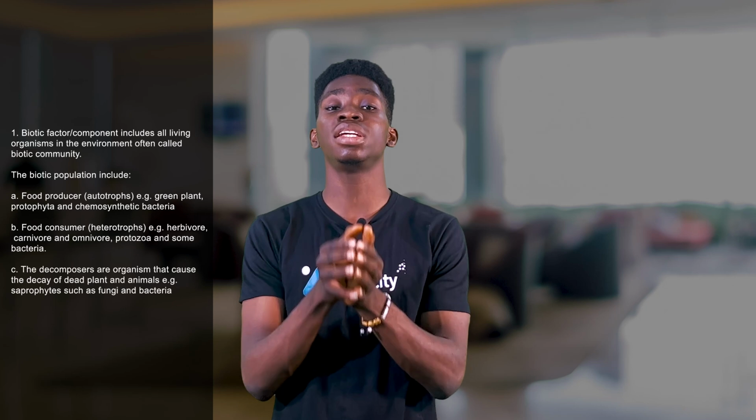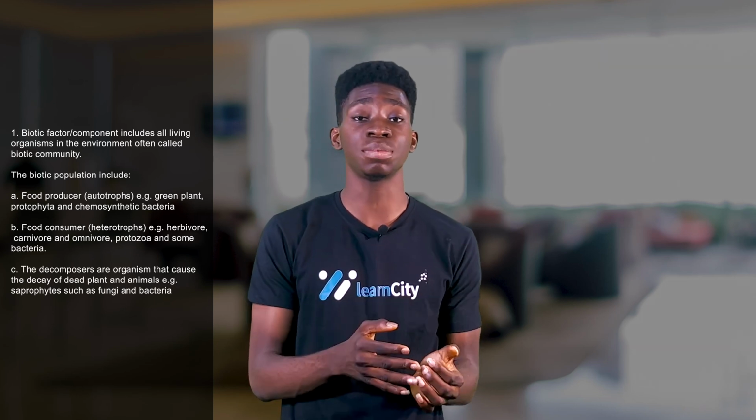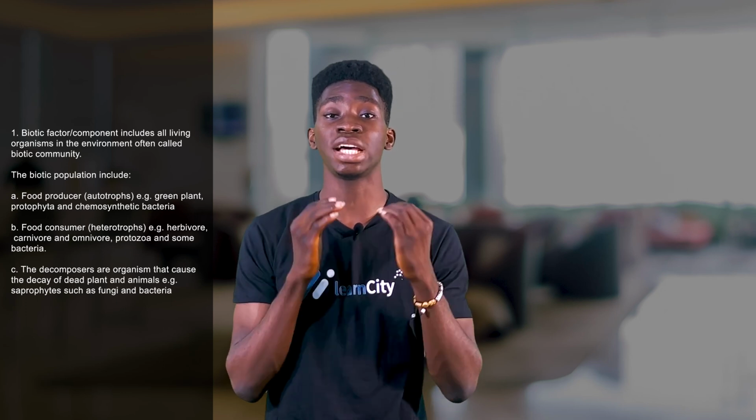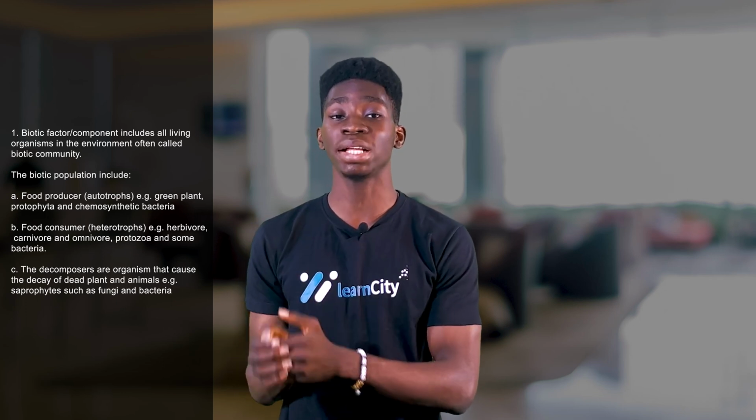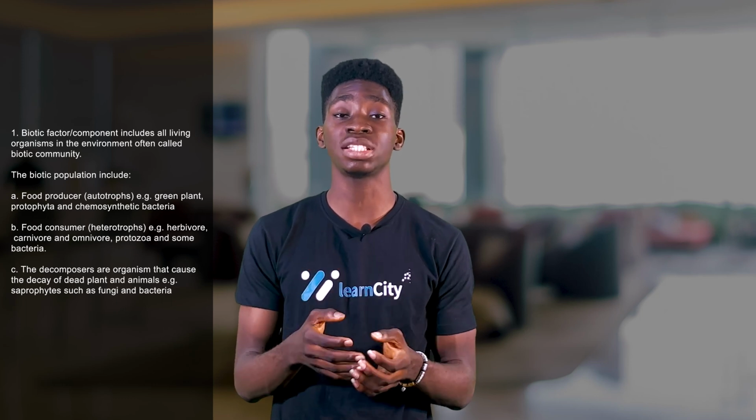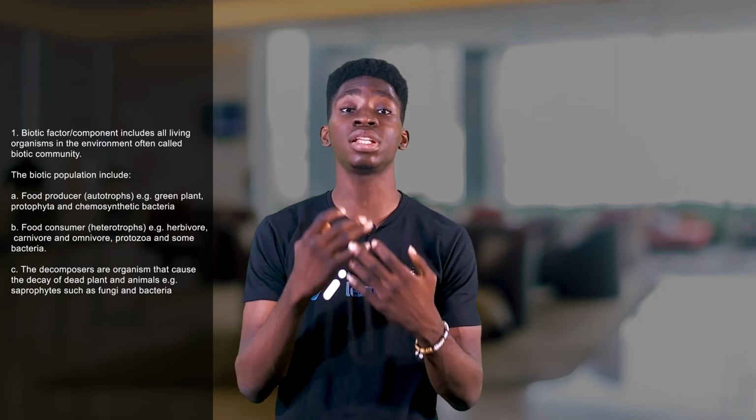Then we also have the decomposers. Now these are organisms that cause the decay of plants and animals. Examples, the saprophytes such as fungi and bacteria. So these are the decomposers, the organisms that cause decay. We also call them the saprophytes, and their mode of feeding is saprophytism.